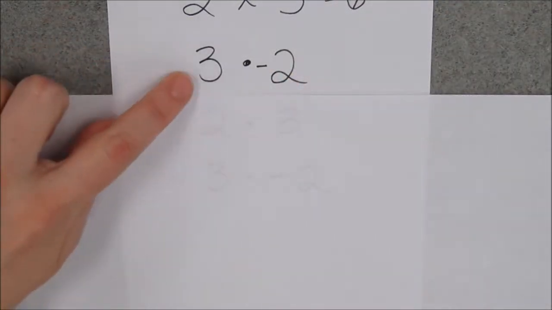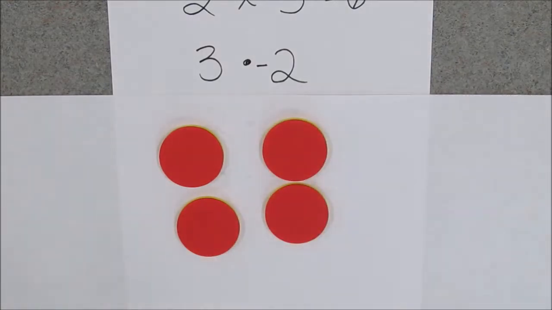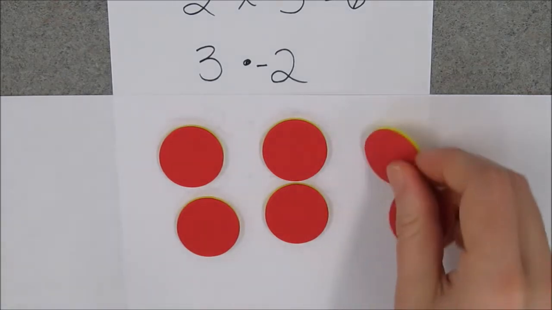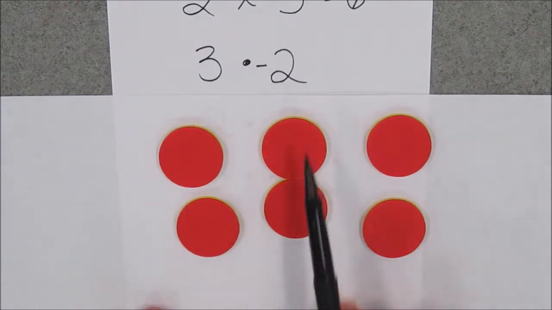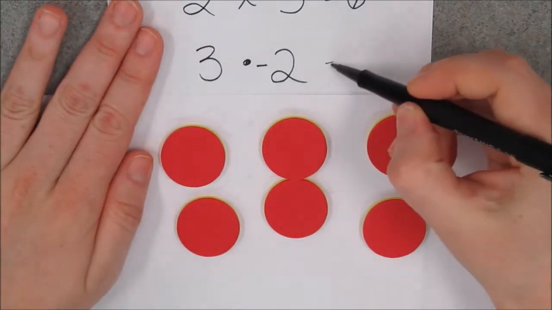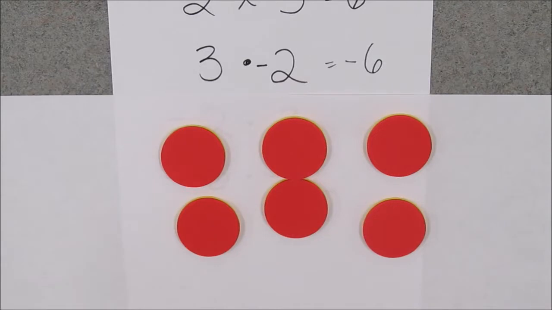Now I need 3 groups of negative 2. There is one group of negative 2, 2 groups of negative 2, and 3 groups of negative 2. I have 3 groups of negative 2, and that gives me a total of 1, 2, 3, 4, 5, 6 chips, and they're all red, so that is a negative 6.